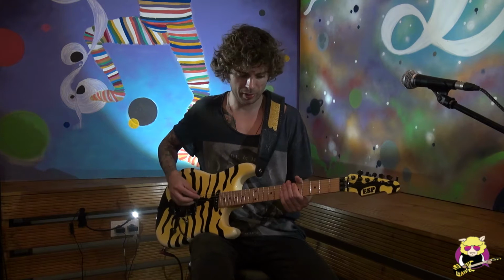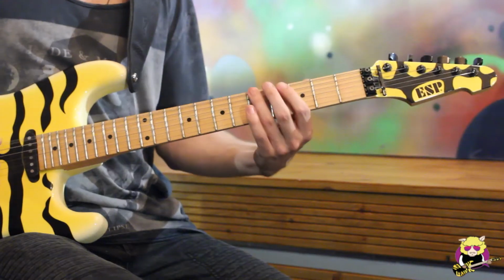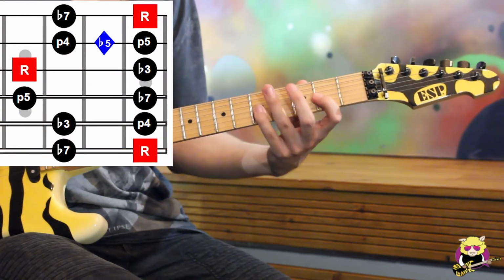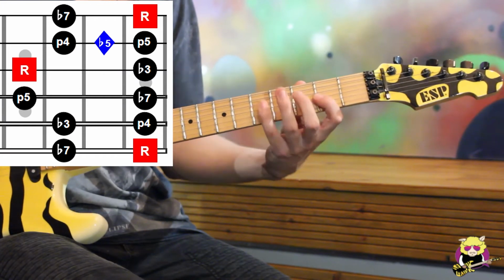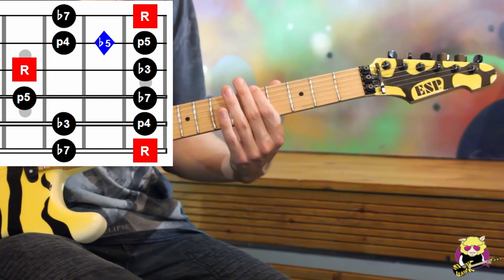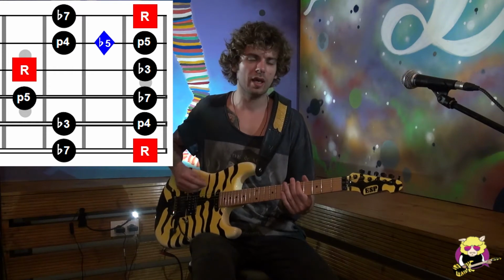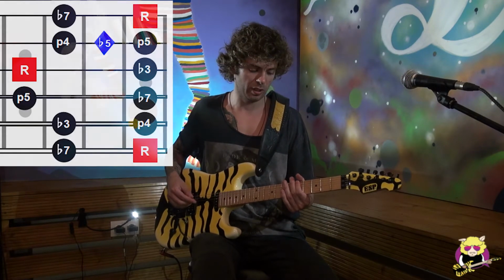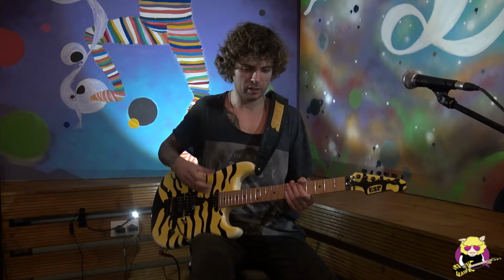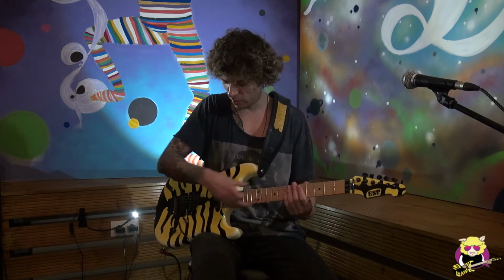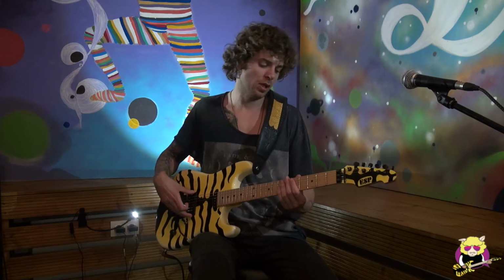Also, if we take a look at position 5 of the minor pentatonic, of A minor pentatonic, we can also see that it has the root on the low E string. So we can say that position 1 and position 5 share the same root. Position 1 is orientated towards the pickups. Position 5 is orientated towards the neck.